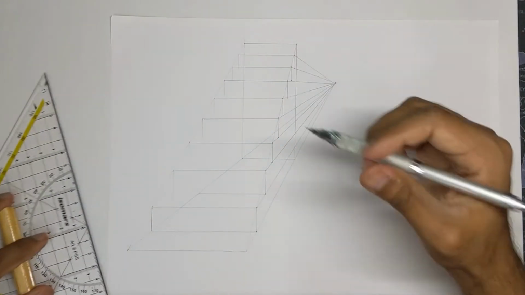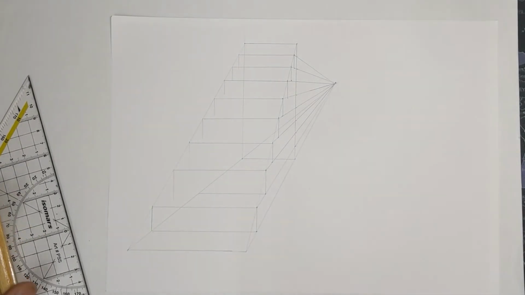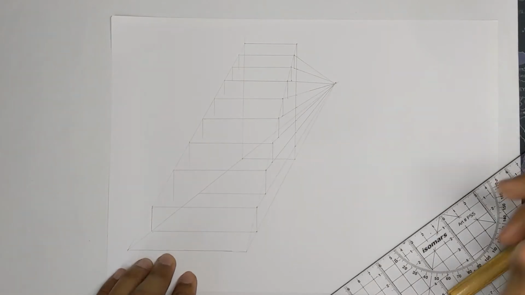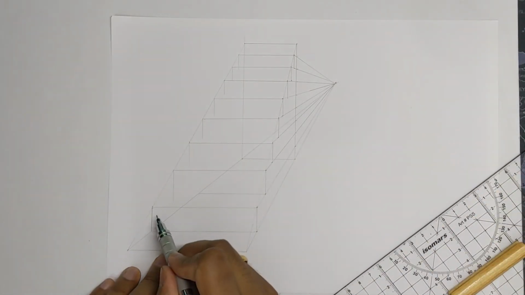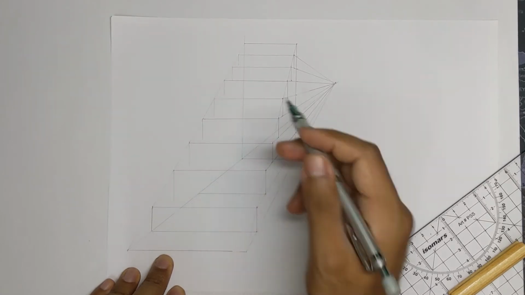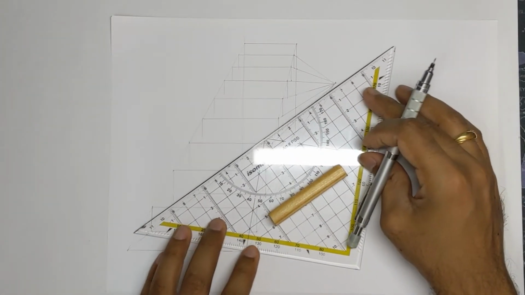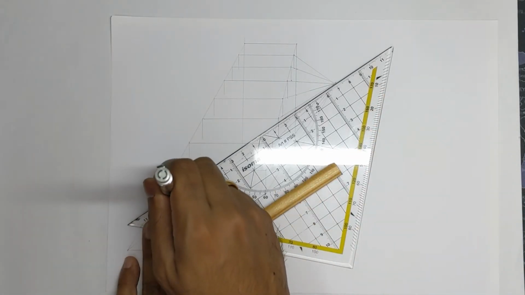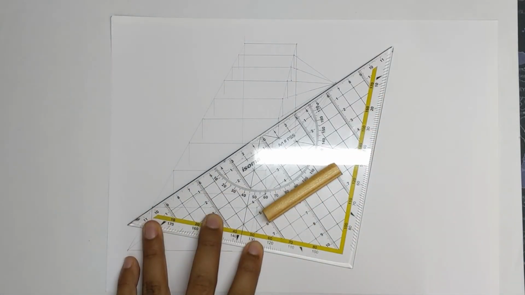It's not that complicated, but it's fun to play around with perspective. So now from these intersection points that we have got on the wedge, draw lines to the vanishing point until it intersects with the new verticals that we have drawn.